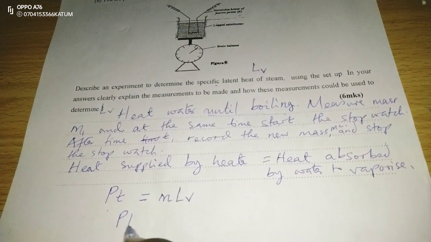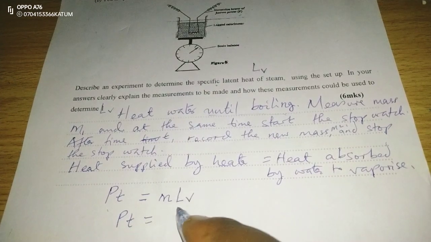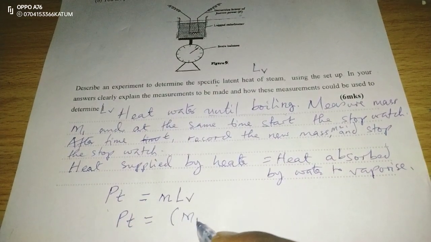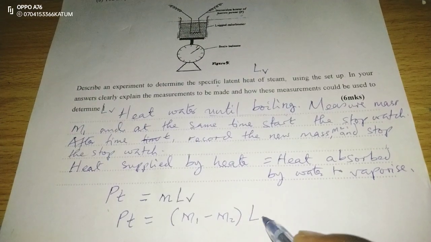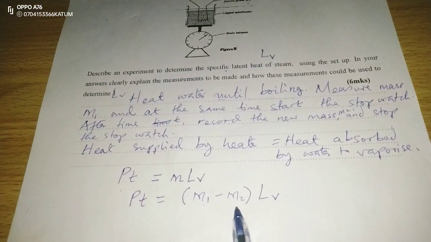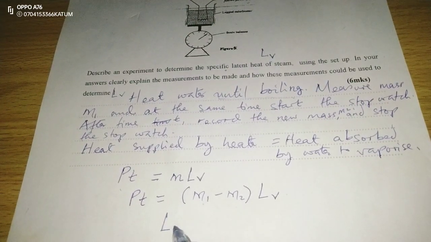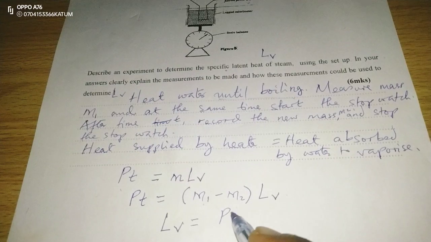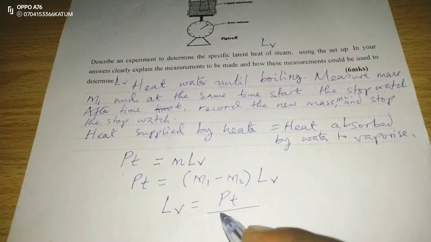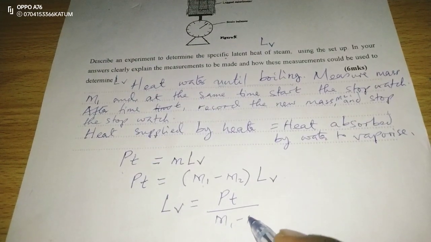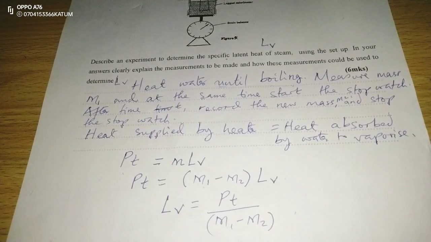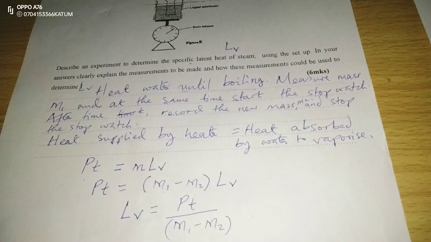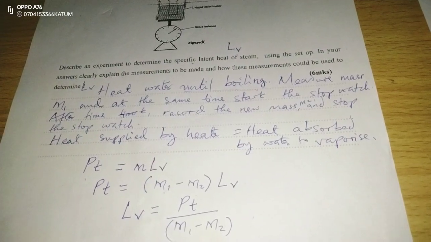So power multiplied by time equals to mass. The mass will be mass 1 minus mass 2 because we want the mass that has evaporated. So the initial minus the final mass. So to remain with latent heat of vaporization, we need power times time divided by mass 1 minus mass 2. So that is how we obtain the latent heat of vaporization, specific latent heat of vaporization of steam.